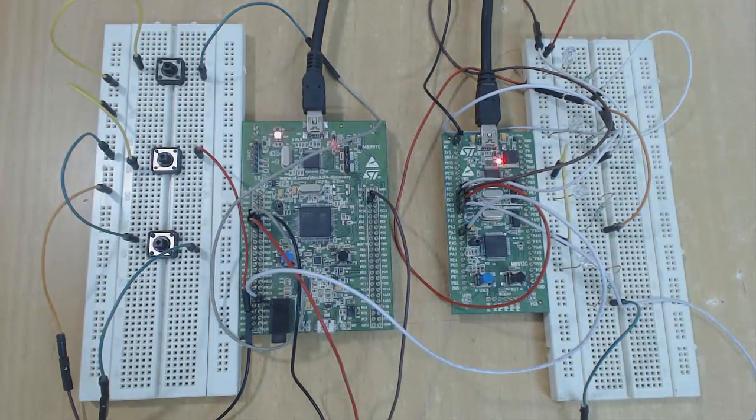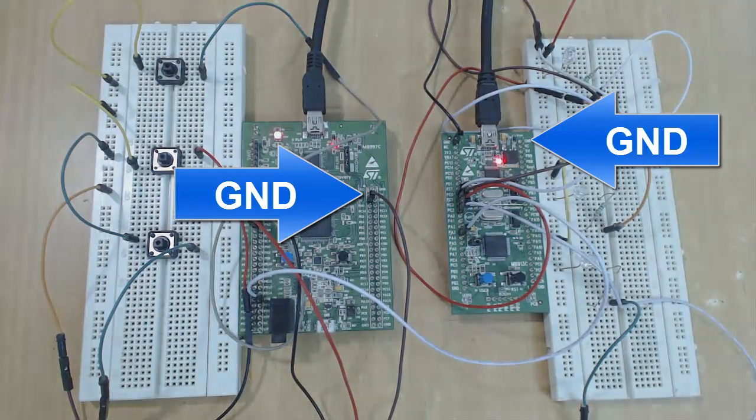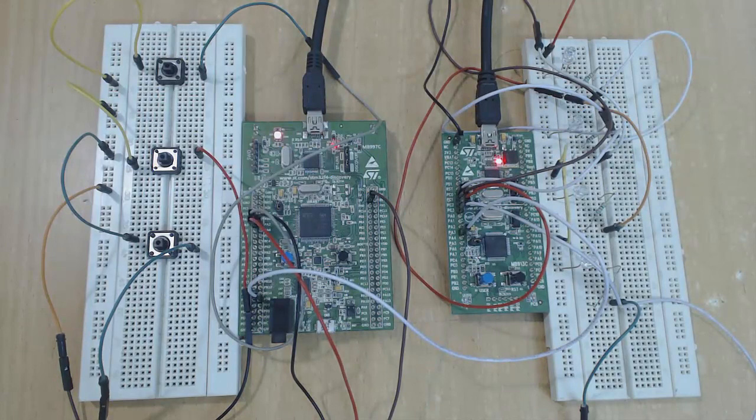Okay, actually one more thing that we needed is we should connect one wire from the ground pin of the first discovery board to the ground pin of the second discovery board. Although it's not exactly needed, generally it's a good practice to have a common ground on all our circuits.